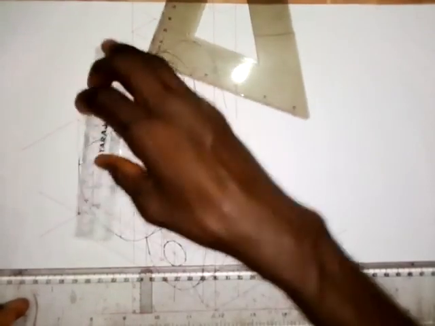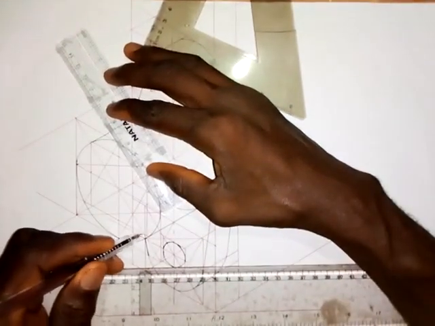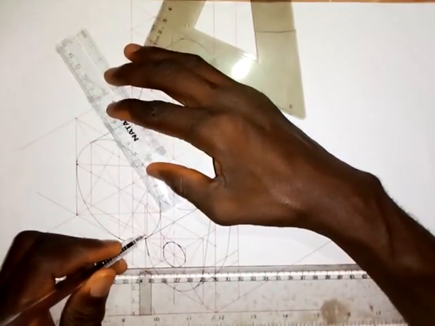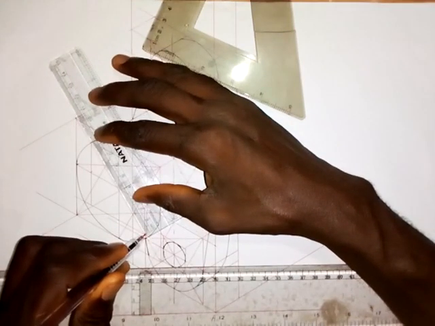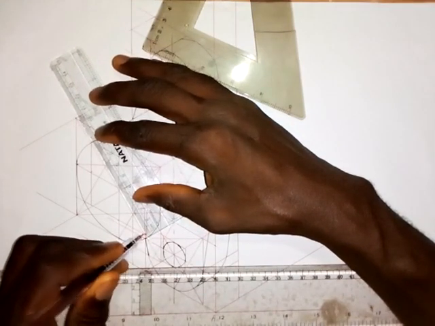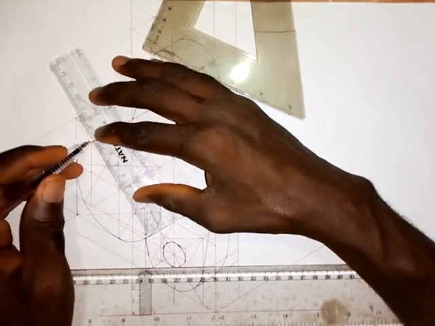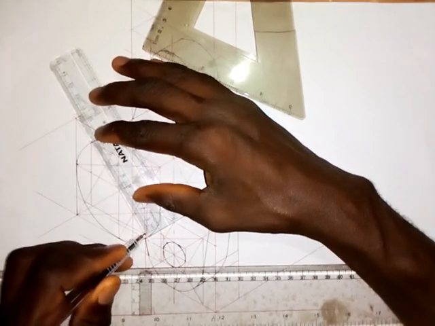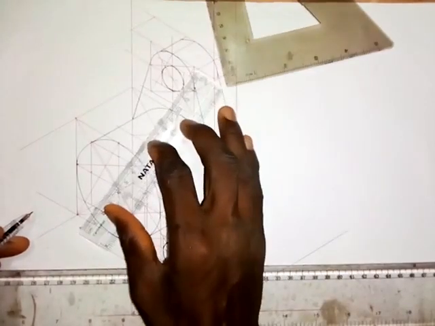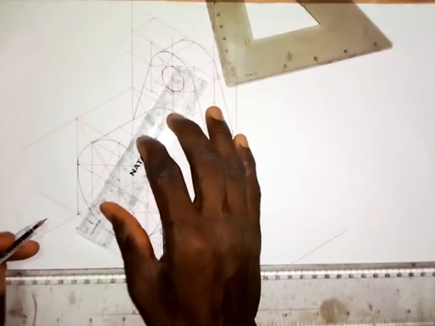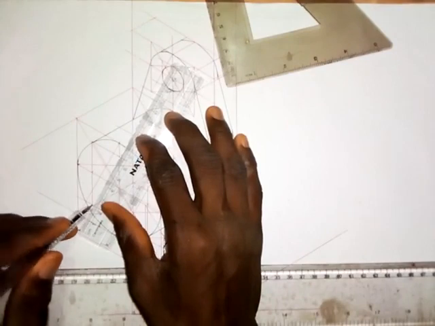Alright, so this point will be connected together. I'm joining this point together with this.